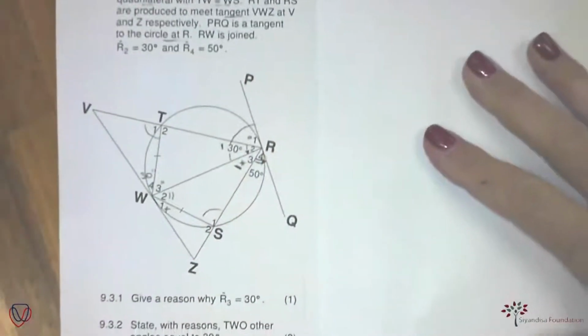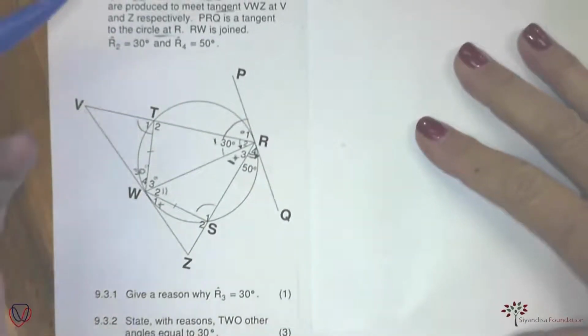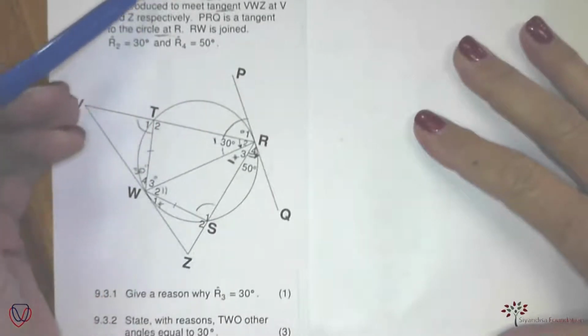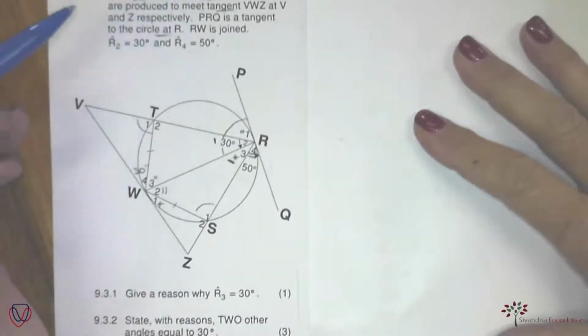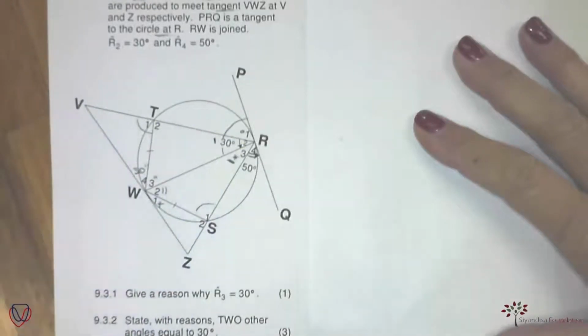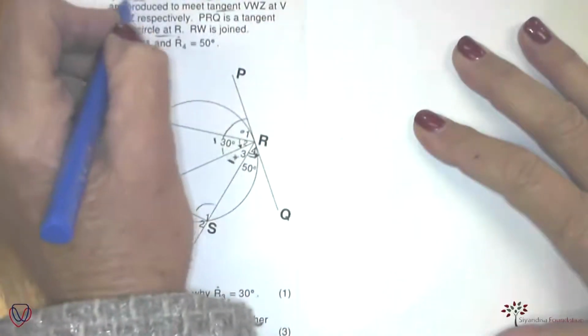Geometry takes a lot of time. I hope you realize that. It's very important that you should realize that. Okay. Let's have a look at our next problem. In the figure, I don't like that, I like the word diagram. TRSW is a cyclic quad. They gave it to you, TRSW. Stop. Cyclic quad. Where's my cyclic quad? There it is.